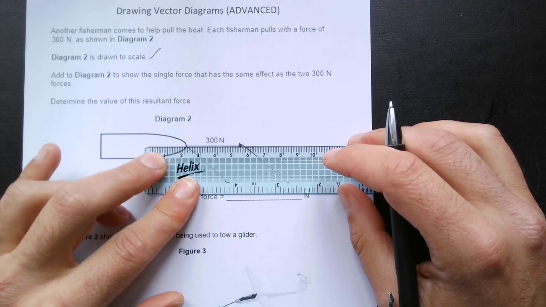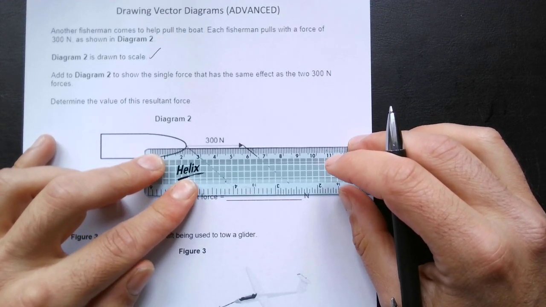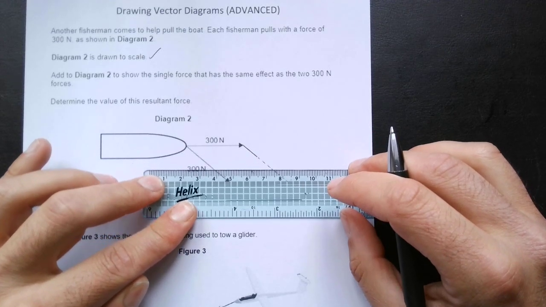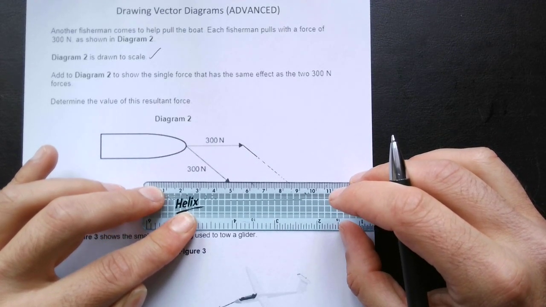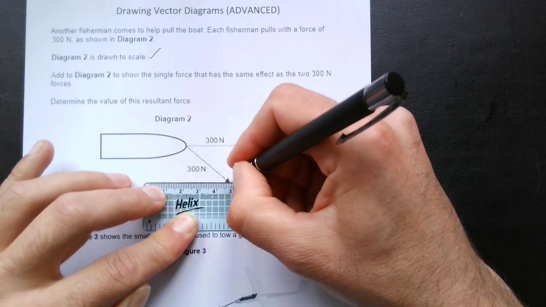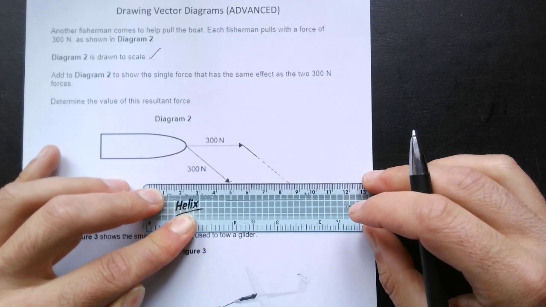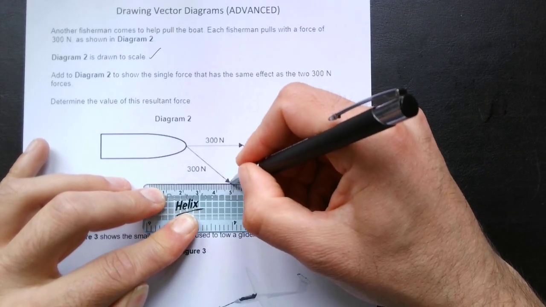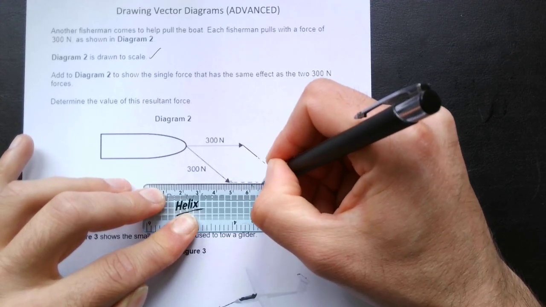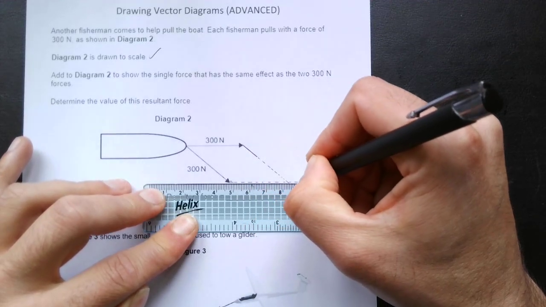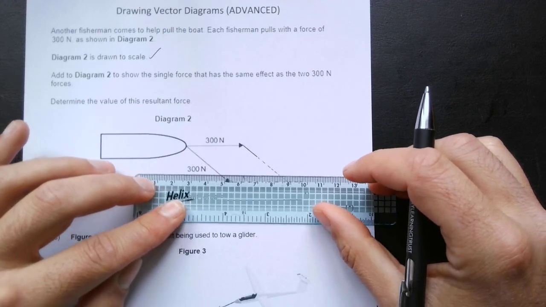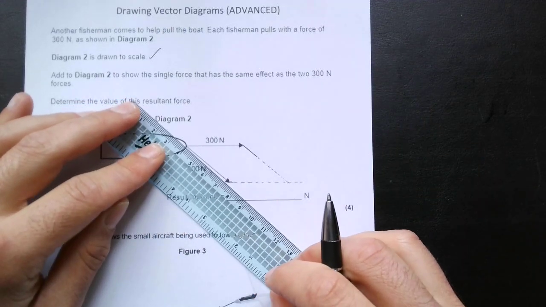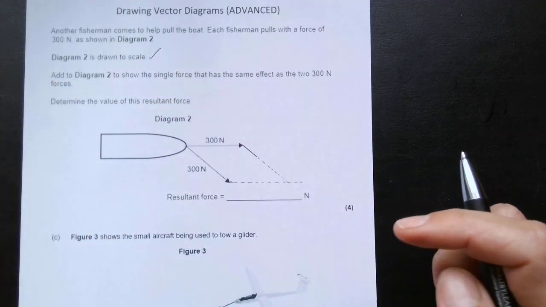So we line our ruler up like so with our force, and then we keep that orientation of the ruler and move it down till it reaches the tip of the other arrow, which is there. And we draw our, oh, that's not low enough. We draw our lines going across like that. So now we've got that one parallel to the one that we've drawn, and that one roughly parallel to that one that we've drawn.